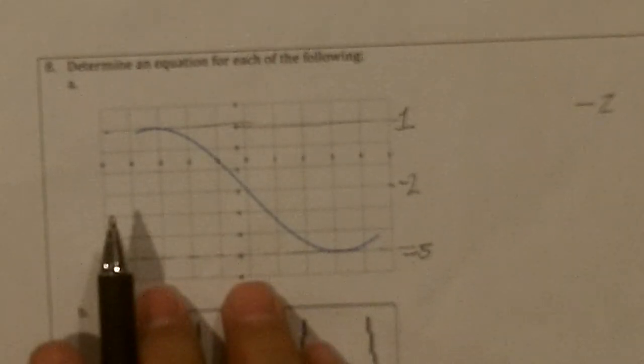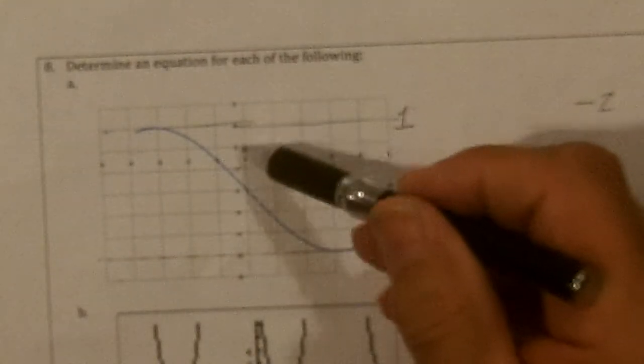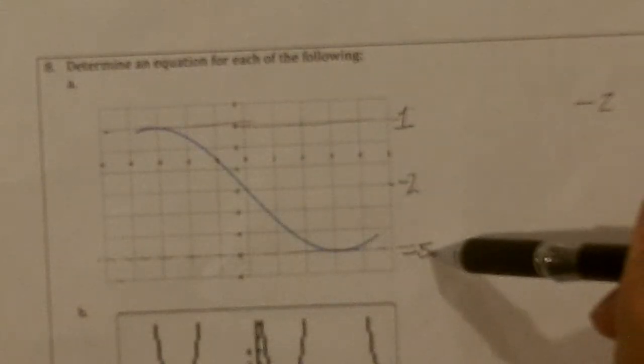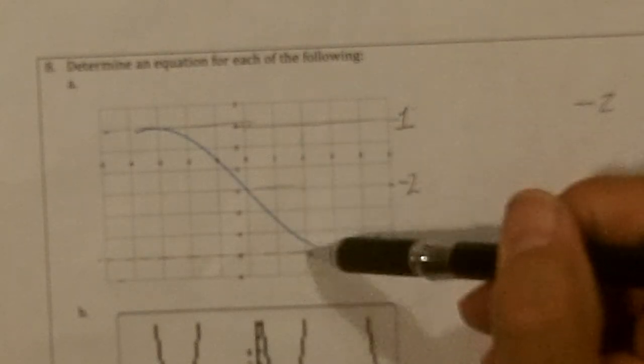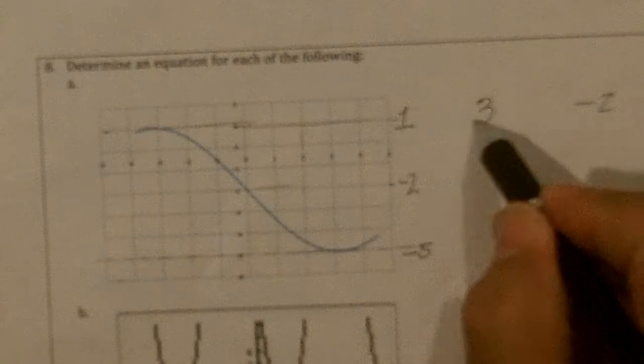Now, the next thing I want to do is the amplitude. It goes from 1 to -5, that's 6, but the amplitude's half of that. It goes 3 above and below the center line, so I got 3.